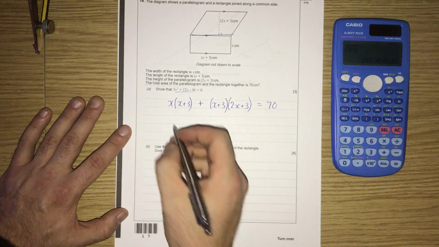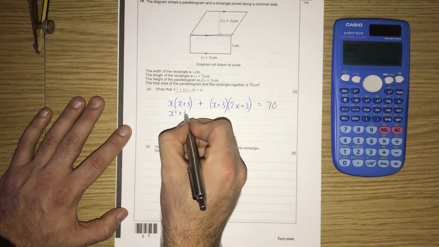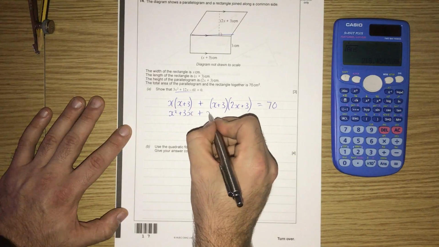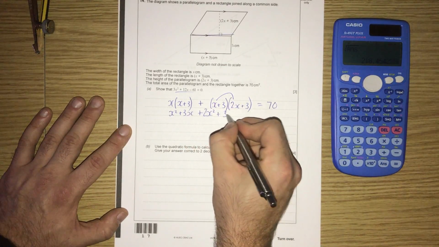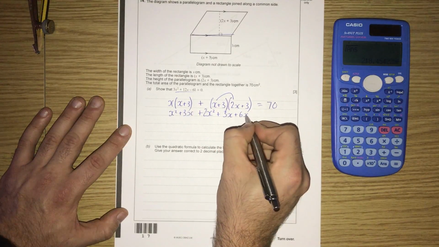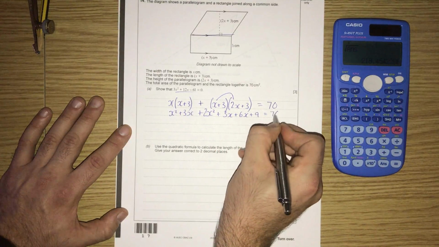Now I'm going to expand the brackets, so I get x squared plus 3x plus, here I'm going to have to use FOIL, so I get 2x squared plus 3x plus 6x plus 9 equals 70.